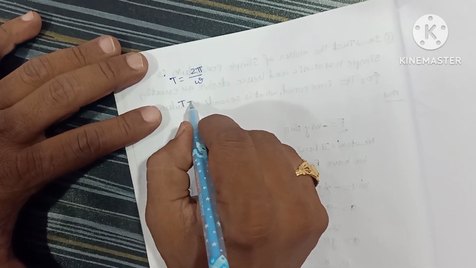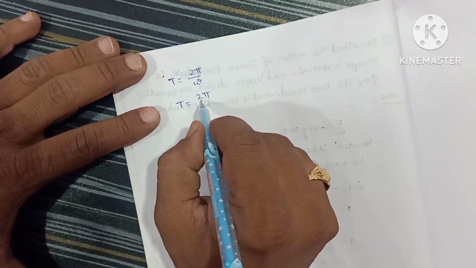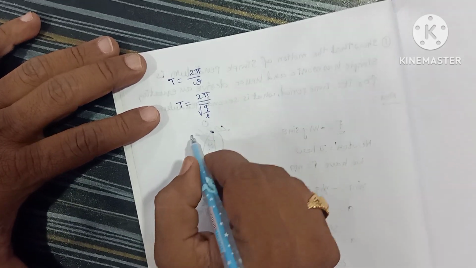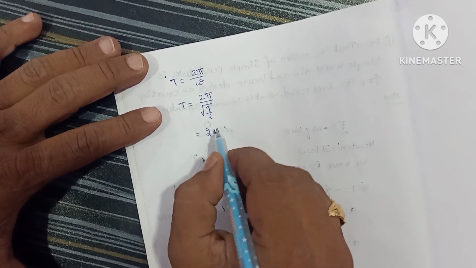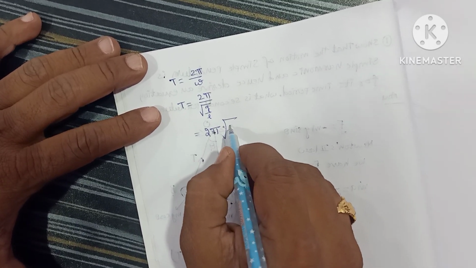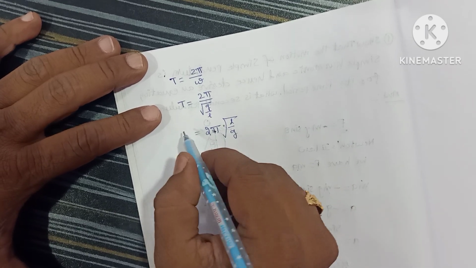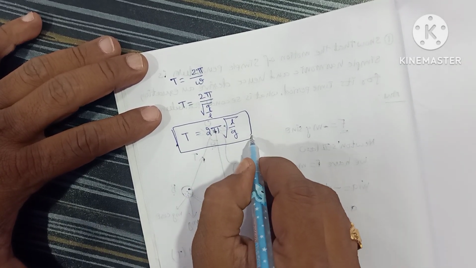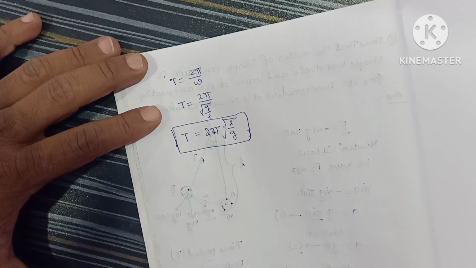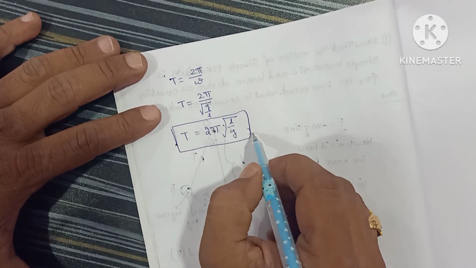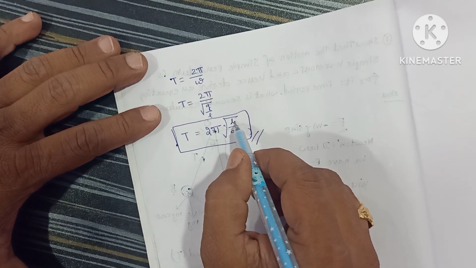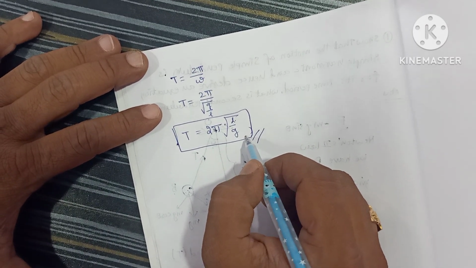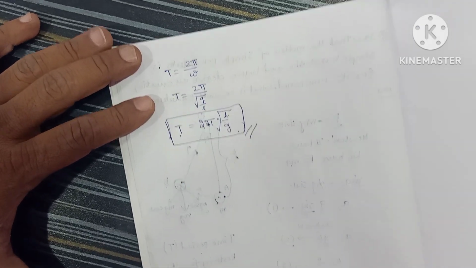If we write g by L in place of omega, then we can write 2 pi into root of L by g, which is the equation for time period of oscillation of a simple pendulum. So capital T is equal to 2 pi into root of L by g, where L is the length of the pendulum, g is the acceleration due to gravity, and T is the time period.